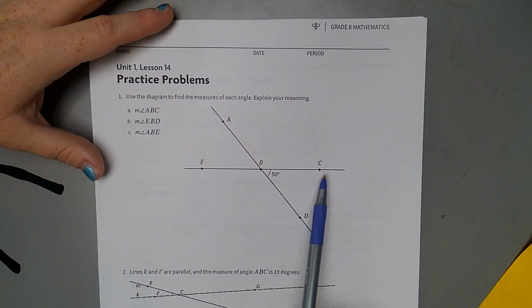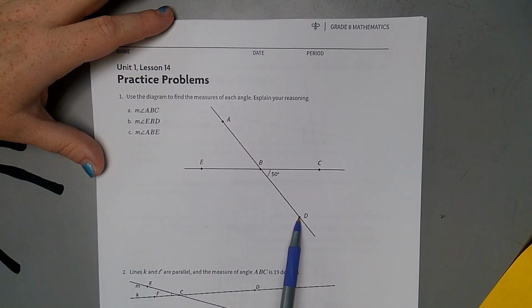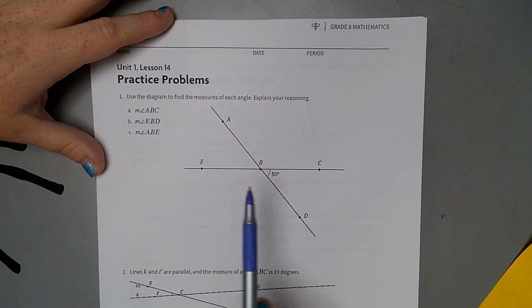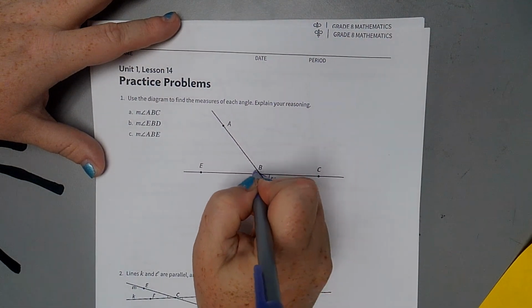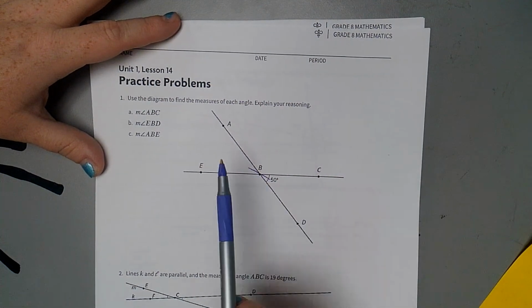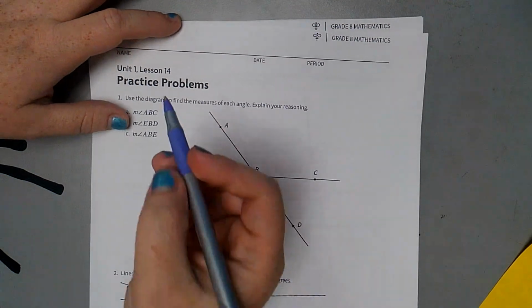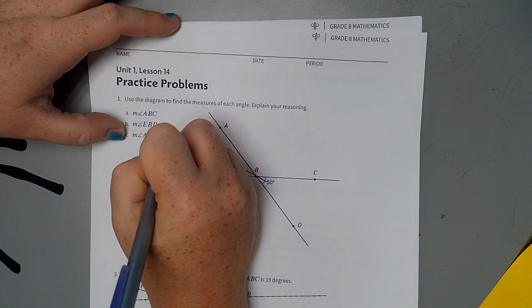So we are given angle CBD. It is 50 degrees. I have two lines that are intersecting, creating vertical angles. So these two are the same. That means angle ABE is 50 degrees.